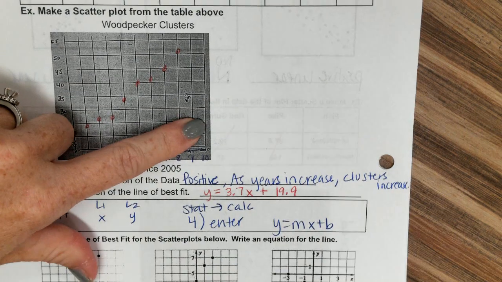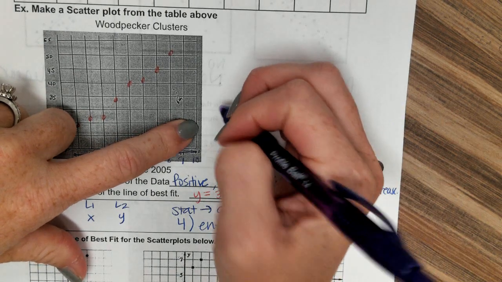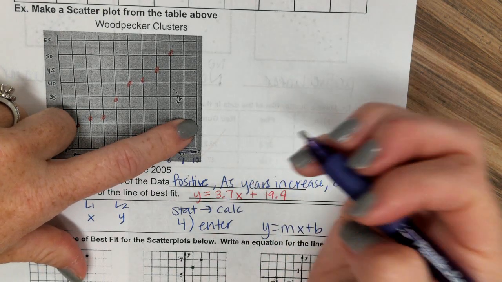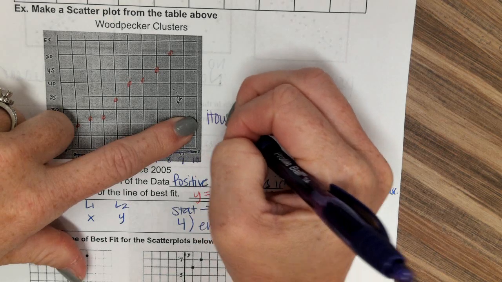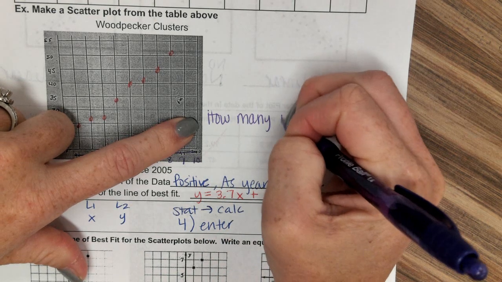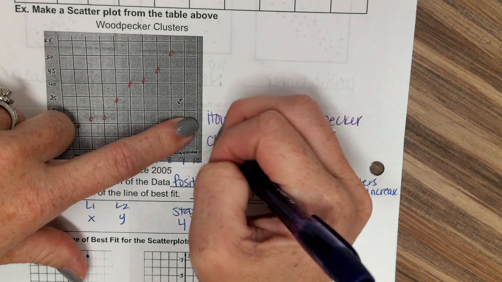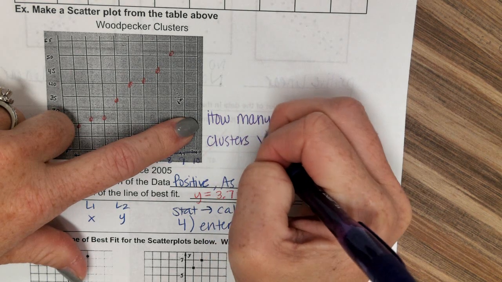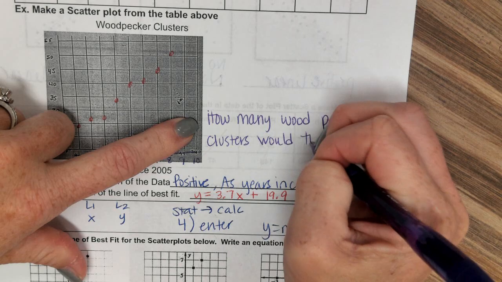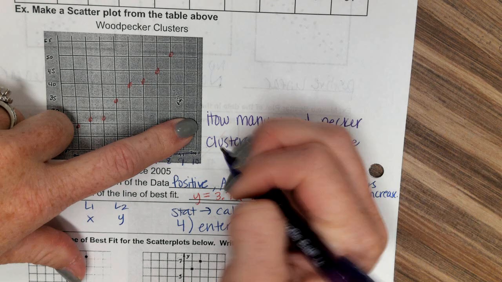I should have typed it for y'all, but I didn't, so write this down. How many woodpecker clusters would there be today?